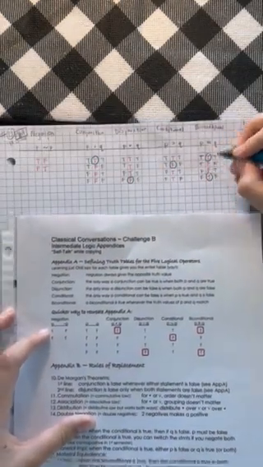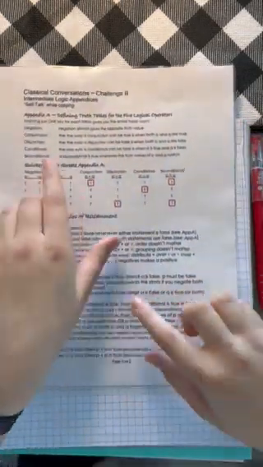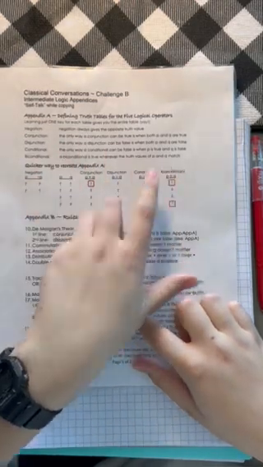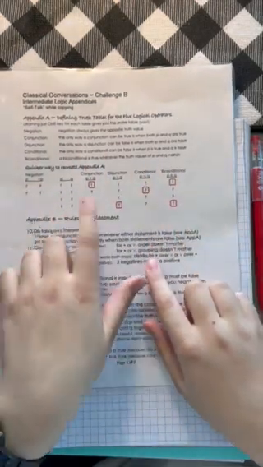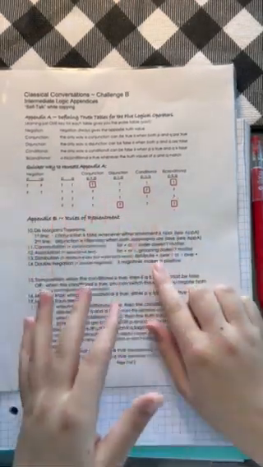So this sheet is really helpful because you only have to memorize basically one sentence per logical operator, and you can memorize the entire Appendix A.